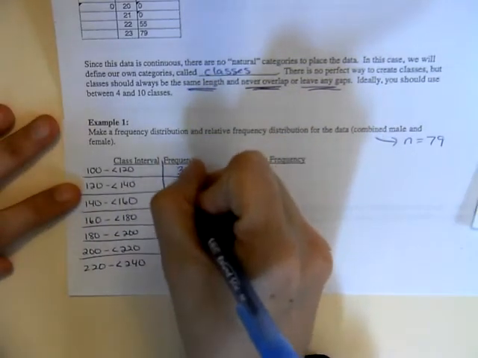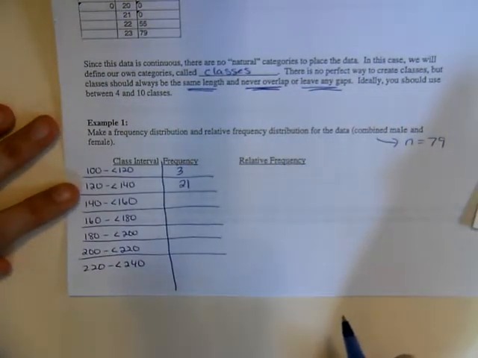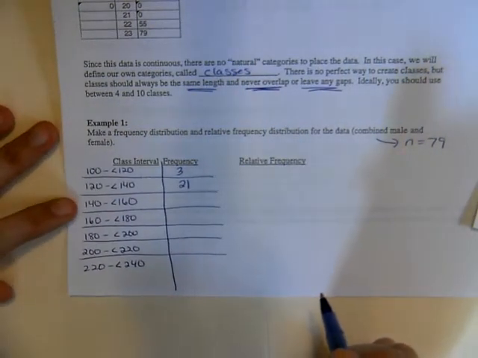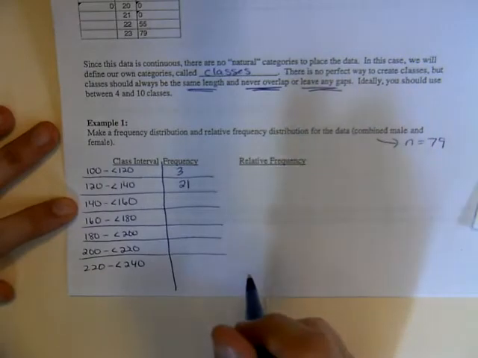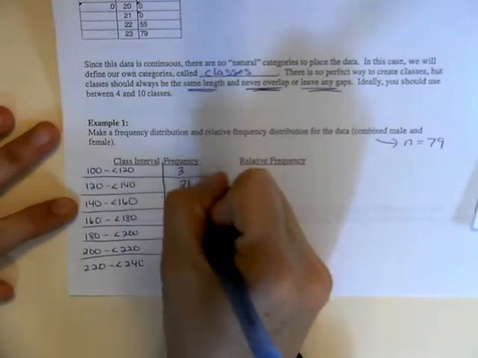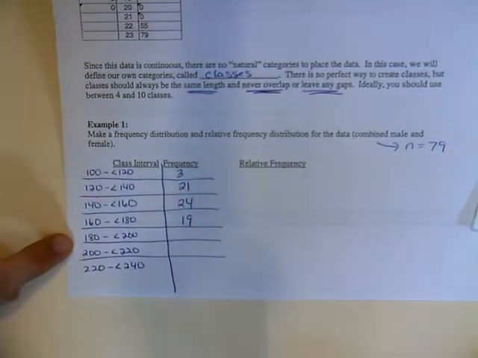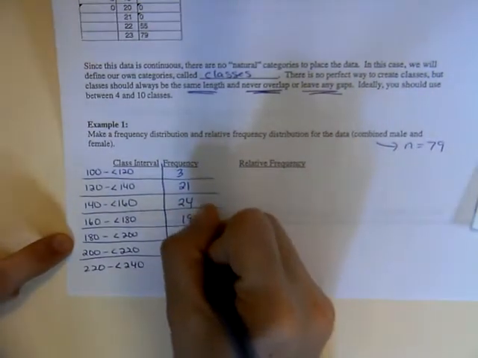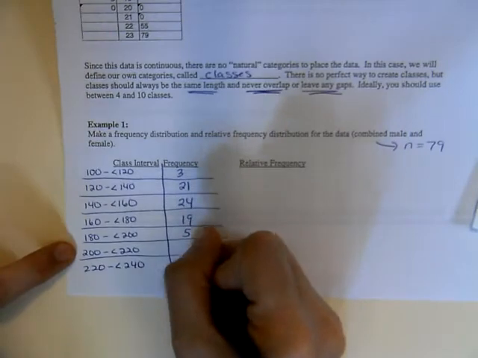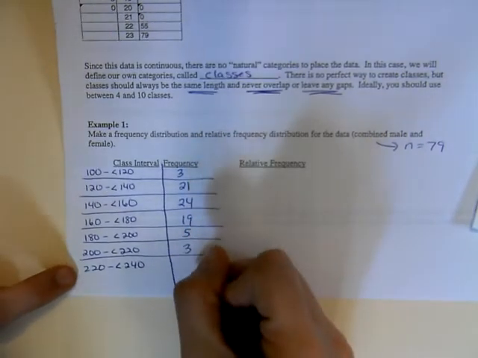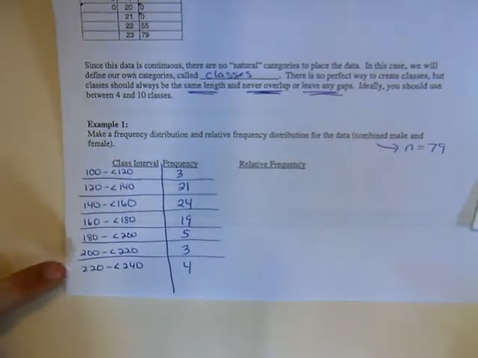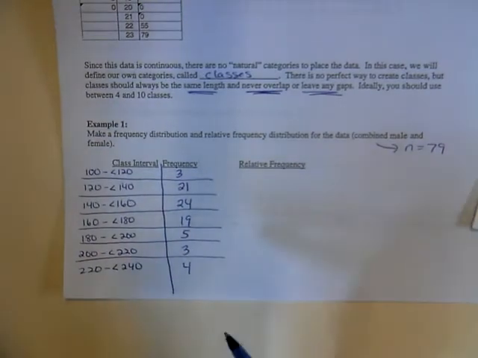So that's 21. 140 to 160, 24. 160 to 180, 19. 180 to 200 is 5. 200 to 220 is 3. And 220 to 240 is 4. I counted these, so just trust me on the numbers, but if you want to go back and count, you can.